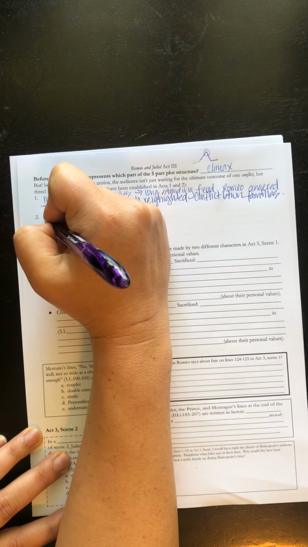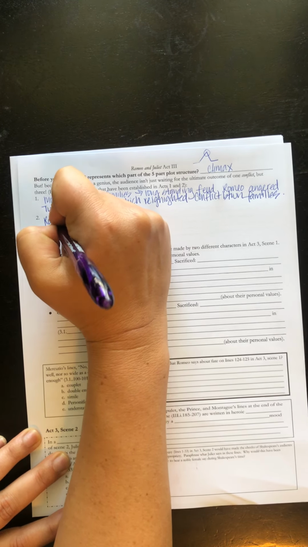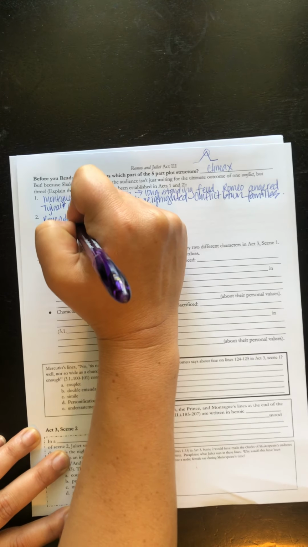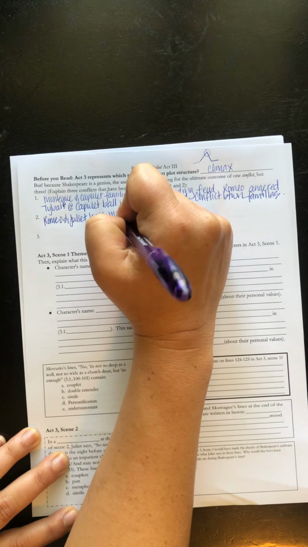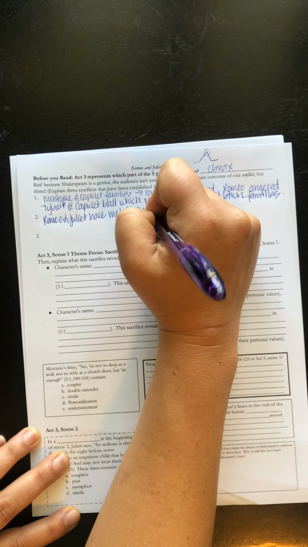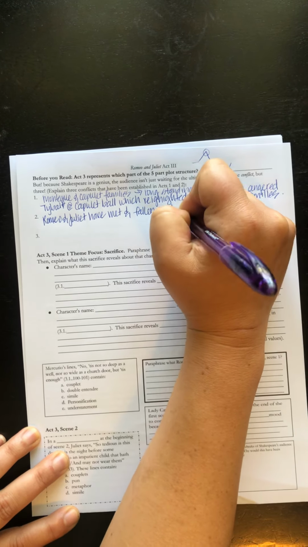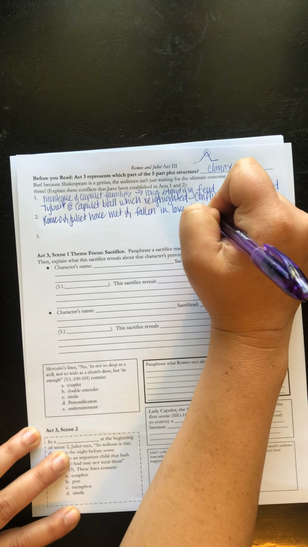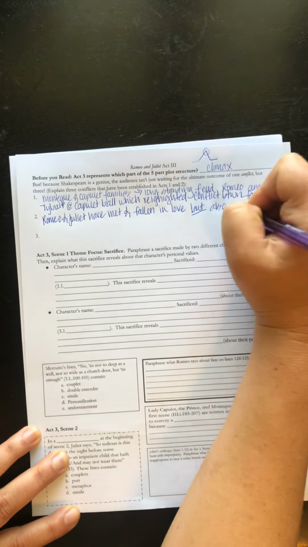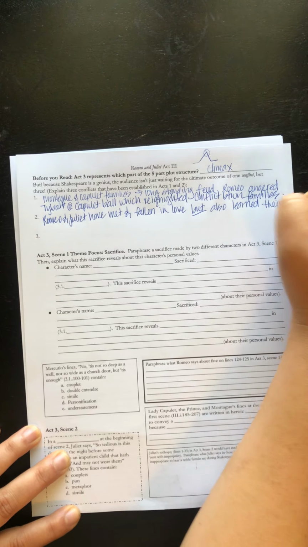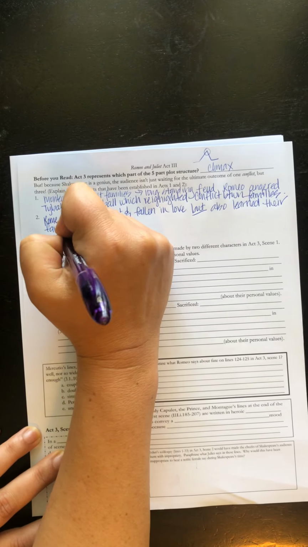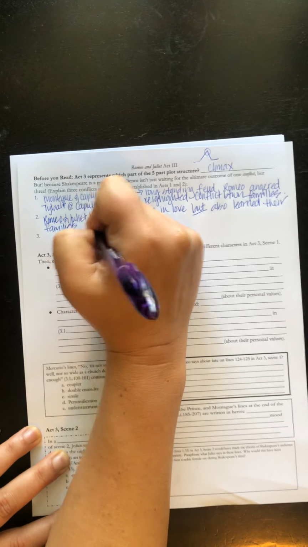Conflict number 2 is that Romeo and Juliet, I'll do it in order of importance, Romeo and Juliet have met and fallen in love, but also learned their families are enemies.